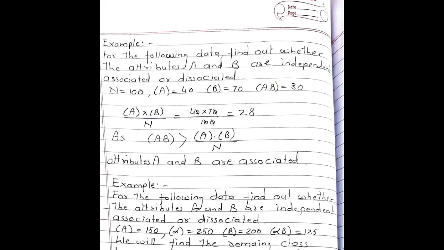Next example. For the following data, find out whether the attributes A and B are independent, associated or dissociated. The values of N, A, B and AB are given. N is equal to 100. Frequency of class A is equal to 40. Frequency of class B is equal to 70. And frequency of class AB is equal to 30.